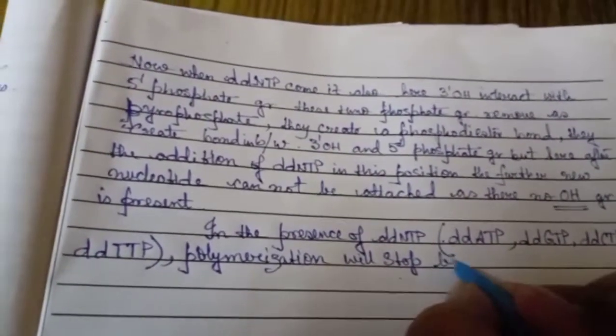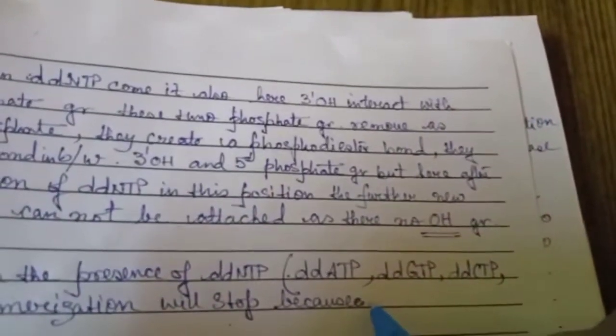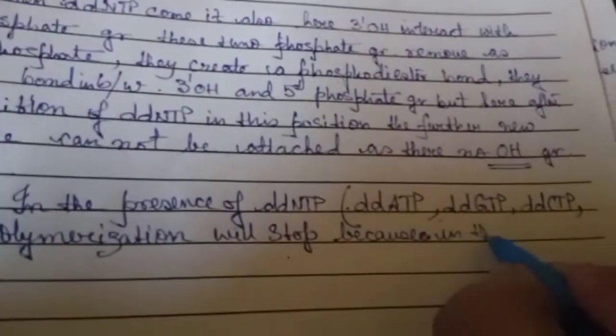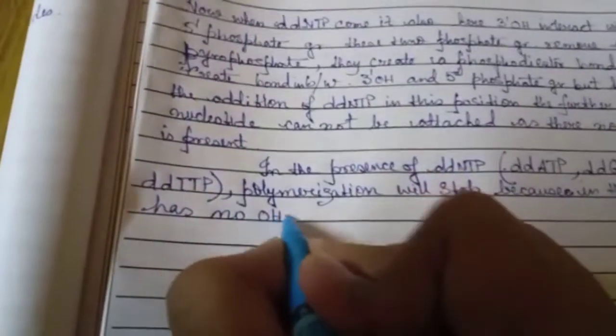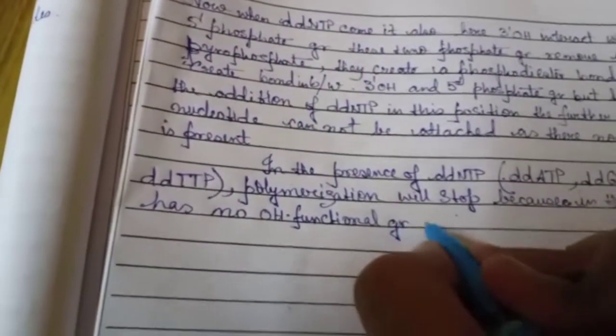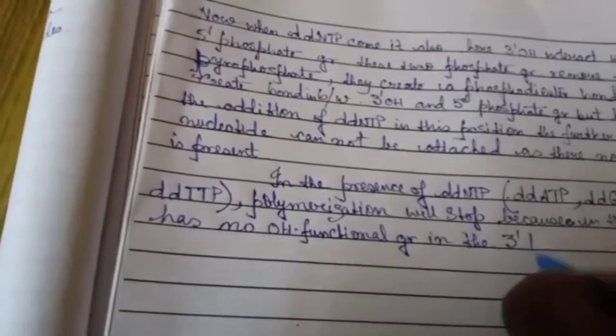Here the primer is essential for DNA synthesis. The primer provides the initial 3' hydroxyl group to form a phosphodiester bond with the incoming dNTP or deoxyribonucleotide.